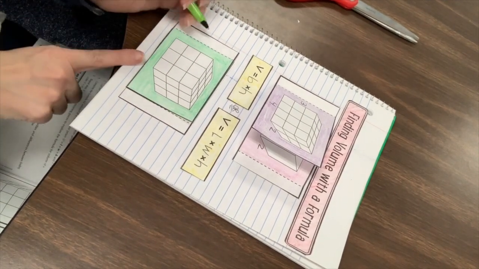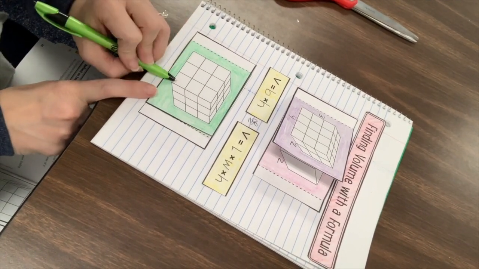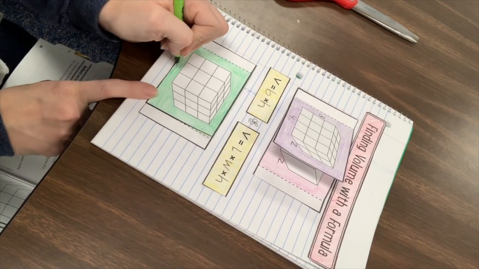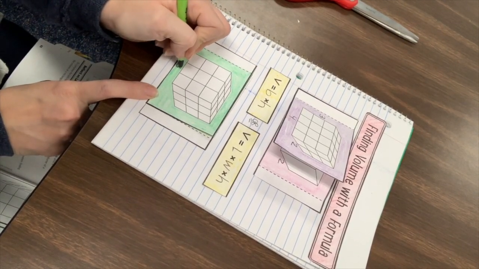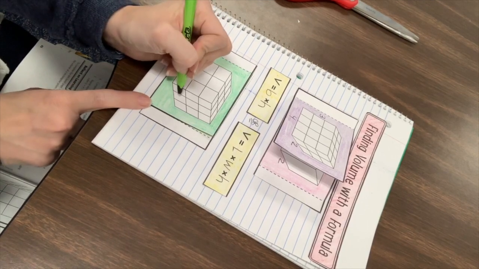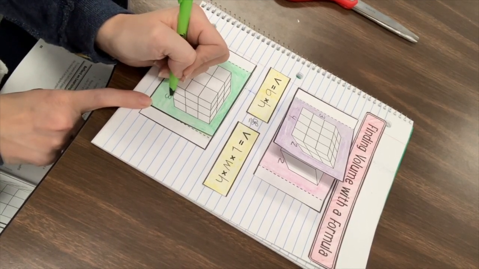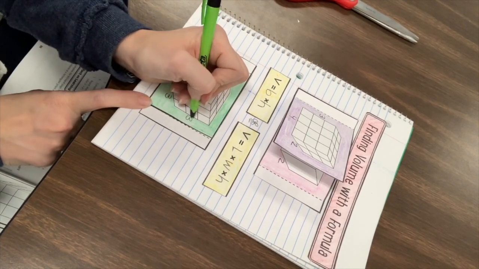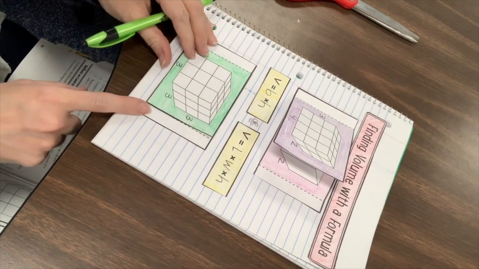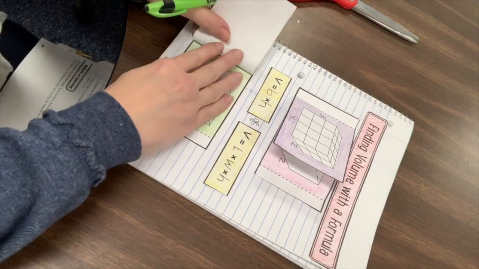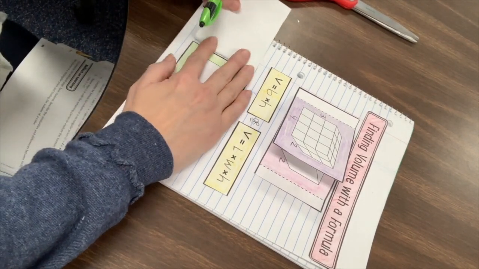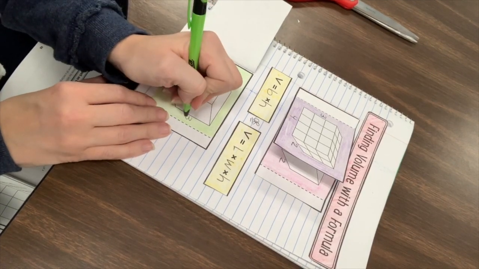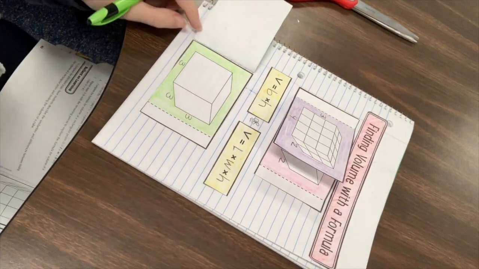Okay, now let's label. How many cubes or squares do we have for our length? 1, 2, 3. Okay, this one's 1, 2, 3. And 1, 2, 3. Okay, we're going to label this other one the exact same way. I'm going to fold this over, and I've got 3, 3, and 3.